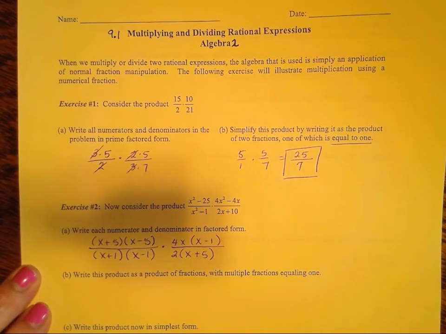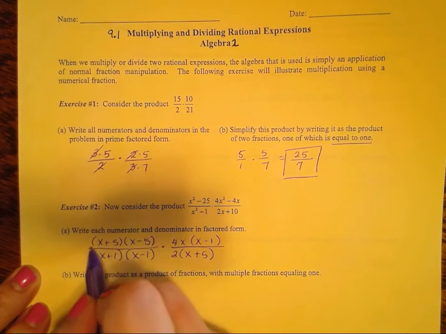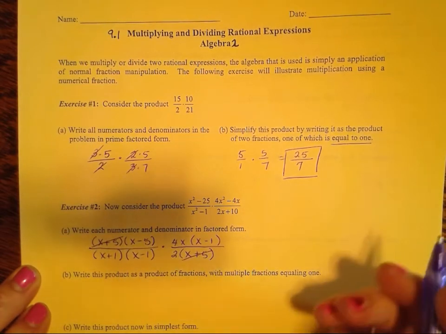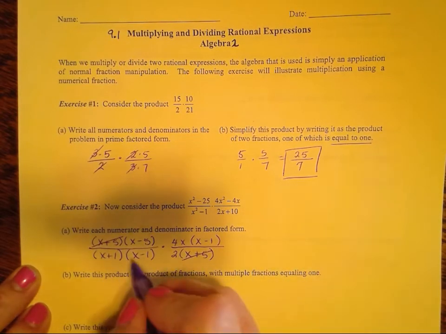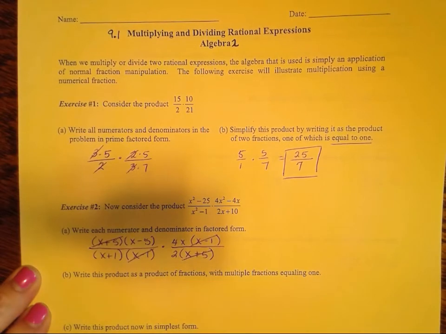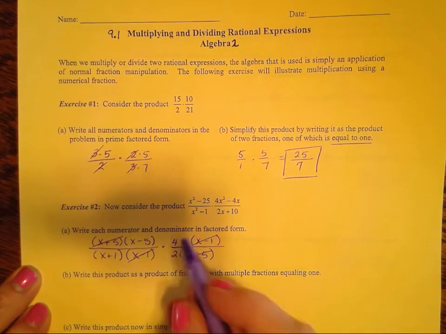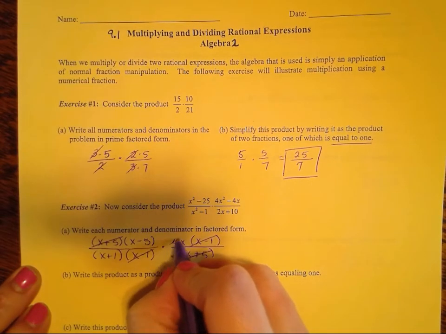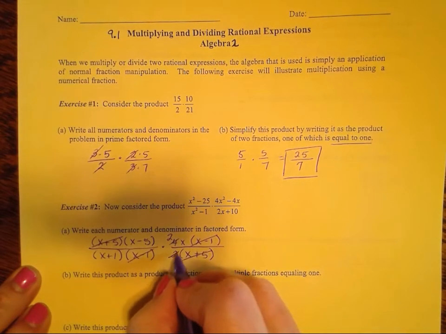Now we can start canceling things. So x plus 5 will cancel with x plus 5. x minus 1 will cancel with x minus 1. 2 goes into 4 twice, and 2 goes into 2 once.